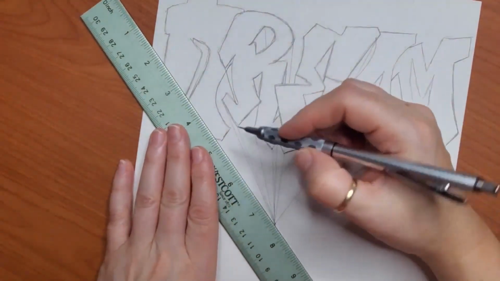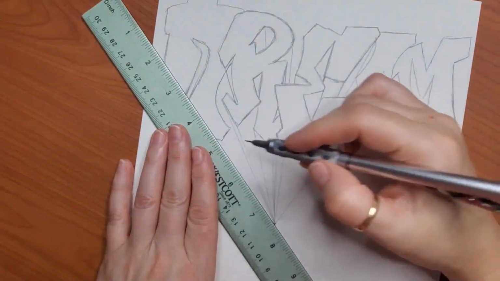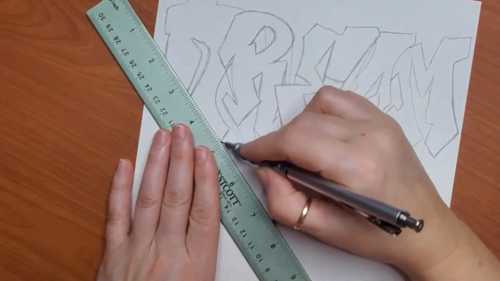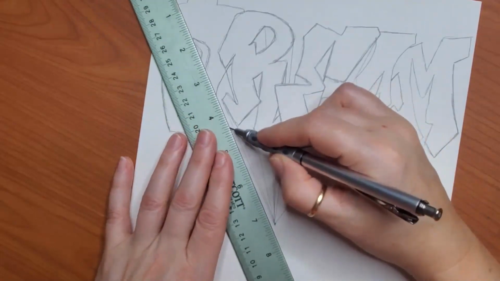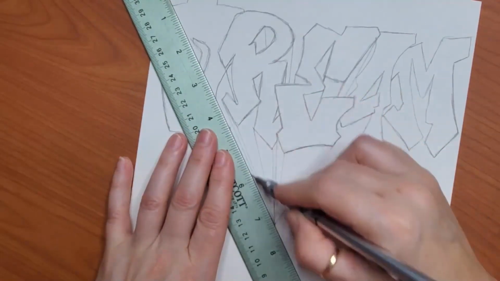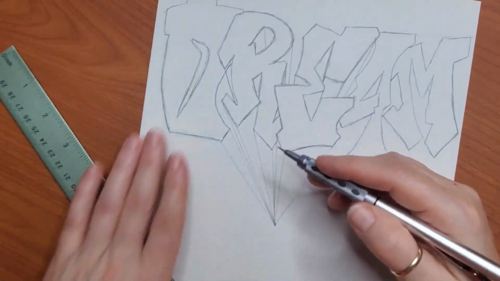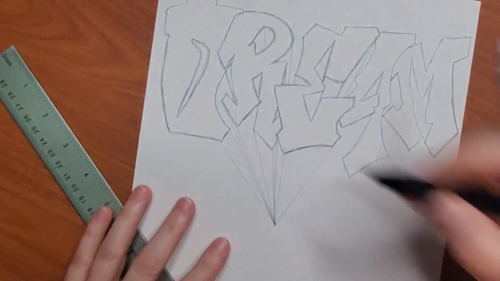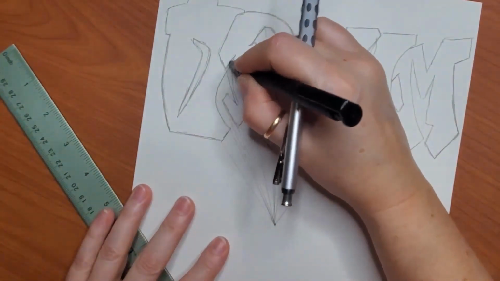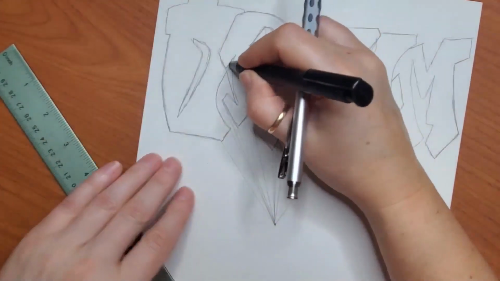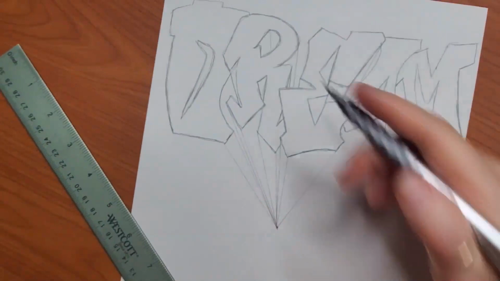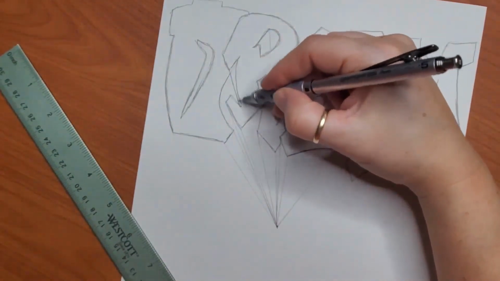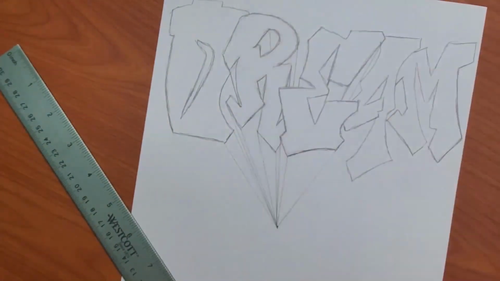Now in the other drawings, we made the 3D effect shorter. We didn't draw it all the way to the vanishing point. But you can also leave your letters coming down to the vanishing point if you have room on your paper that you're using, your sketchbook or whatever it is you're using. I'm doing this on cardstock.